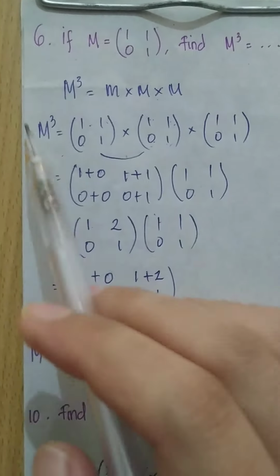Negatif 15 kurang negatif 3 itu negatif 12, karena sepertinya begini. I'm gonna make it simple. Okay. Negatif 15, negatif ketemu negatif pasti positif, tambah 3. Negatif 15 tambah 3 itu sudah pasti negatif 12. Then we find this as the answer.